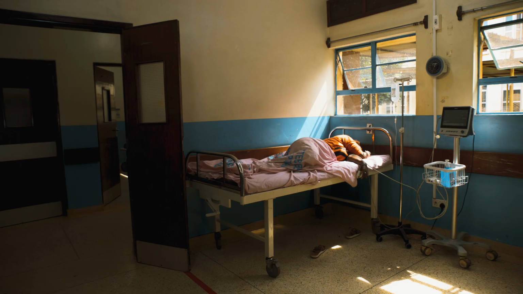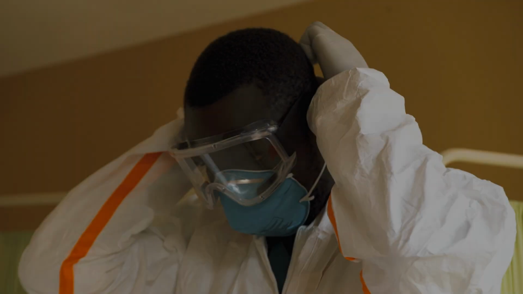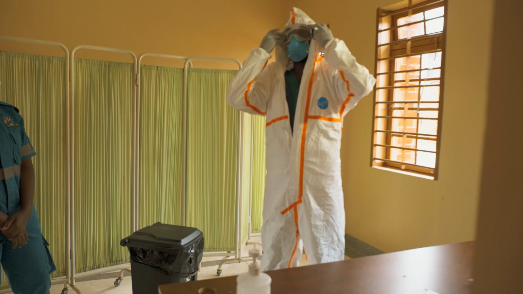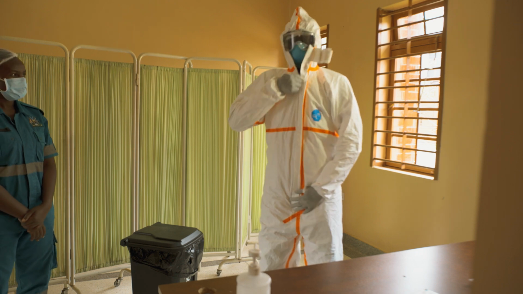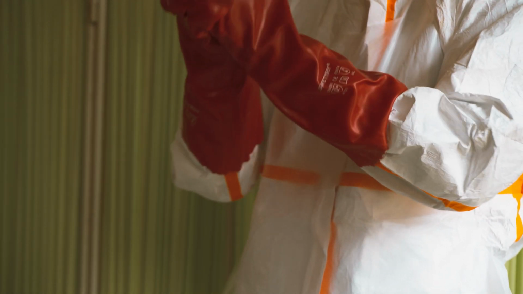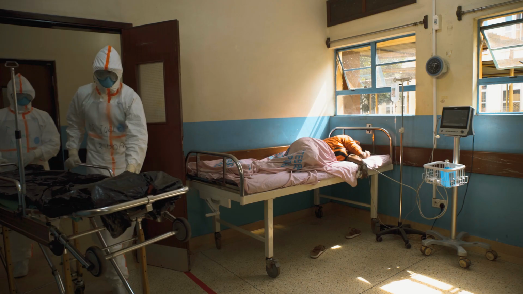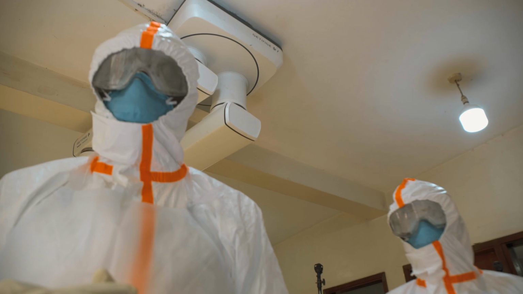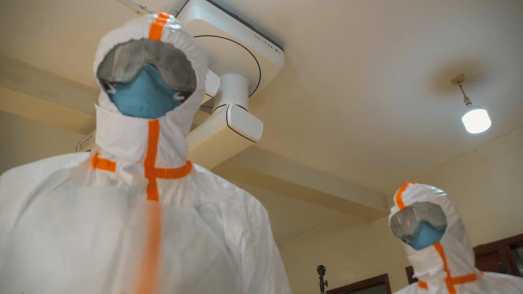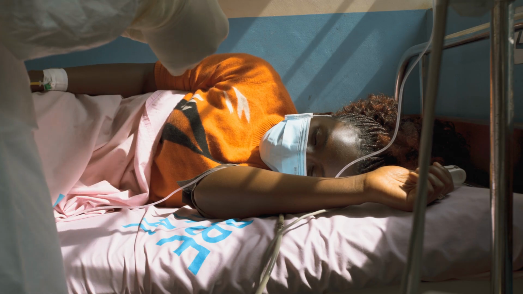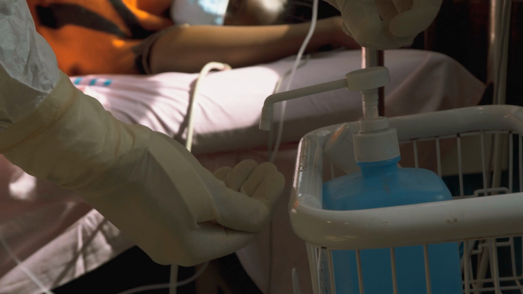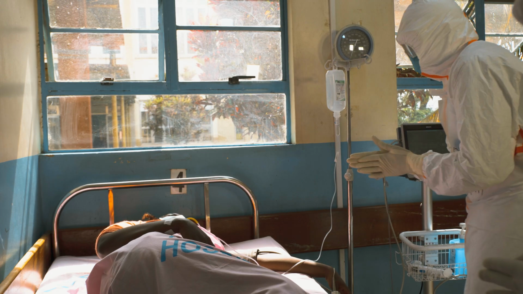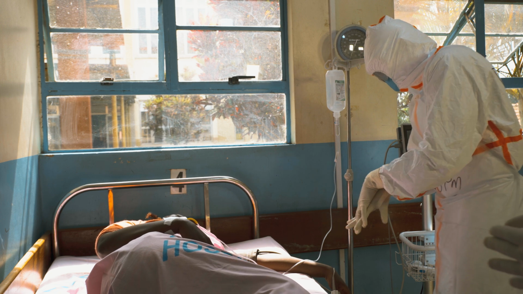Now let's move on to preparing the patient for transfer. Dress in appropriate personal protective equipment before entering the patient's room. Refer to the donning and doffing of personal protective equipment video resource. Greet and introduce yourself to the patient. Follow strict infection prevention protocols, including proper hand washing or the use of alcohol-based hand sanitizers and spatial awareness. Refer to the hand hygiene video resources.